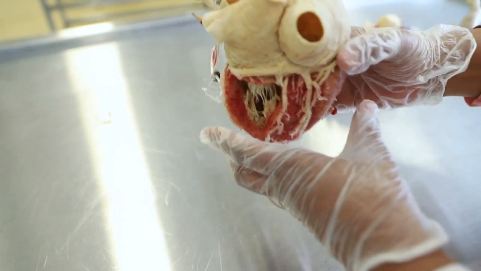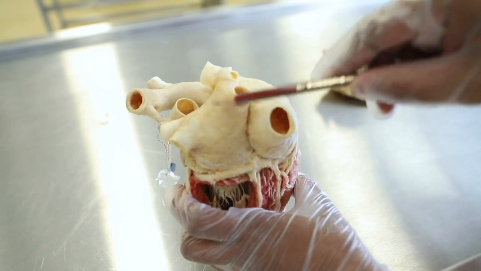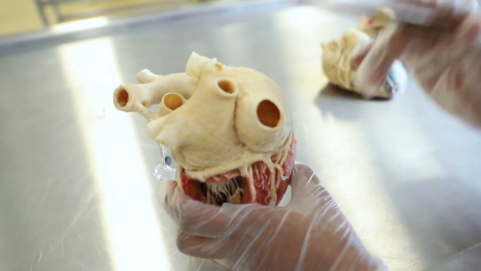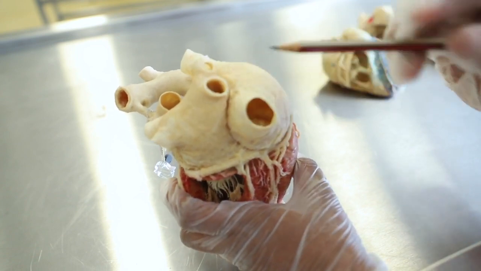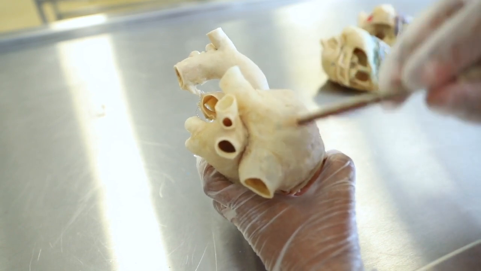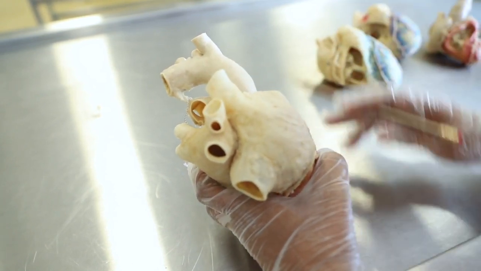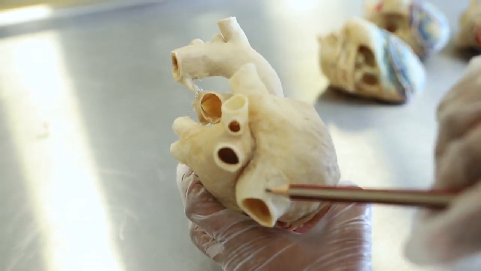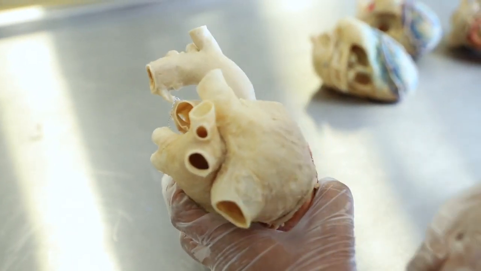Also, the atria are the receiving part of the heart. We have two atria, the right atrium and the left atrium. The right atrium receives blood from the systemic circulation through the superior and inferior vena cava.